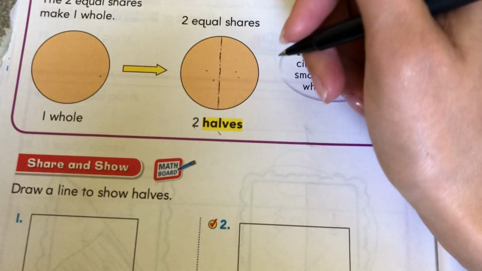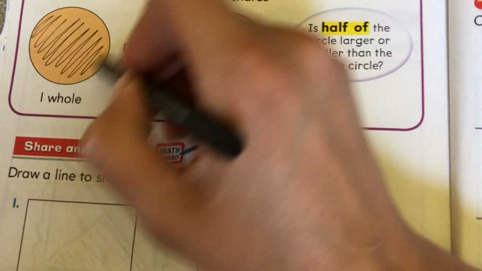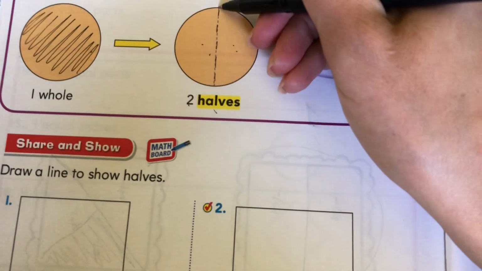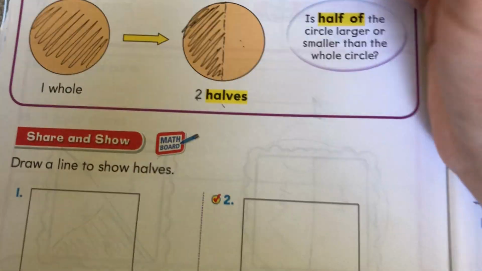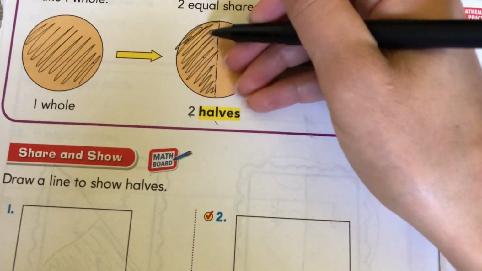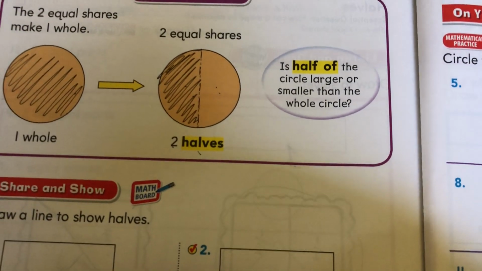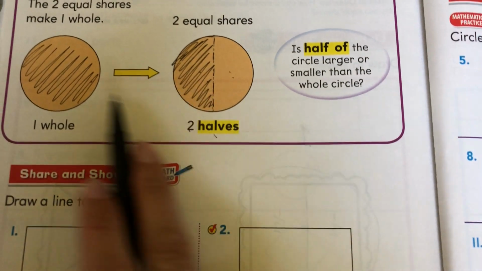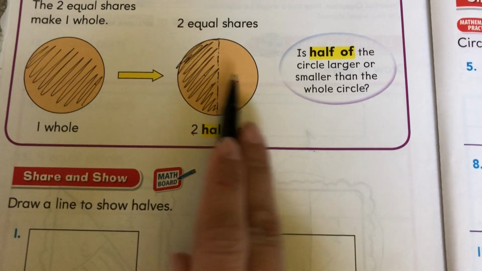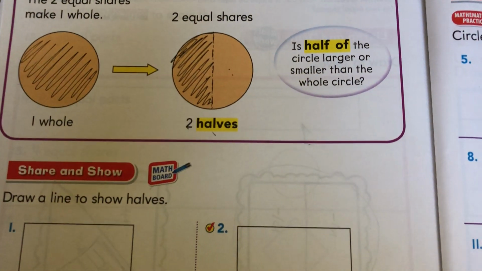Which one is gonna give you more? Well, a whole, Owen would take this whole thing and eat it. Okay, and if he wanted a half, he would just get this portion, split it, and he'd get this. Then maybe he'd share this with his sister. Okay, so half is smaller than a whole because 2 halves make 1 whole. If I put these 2 halves in here, they're gonna equal 1 whole.